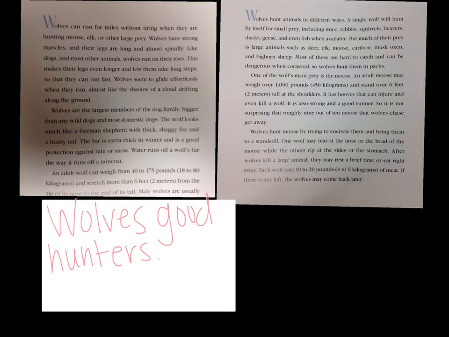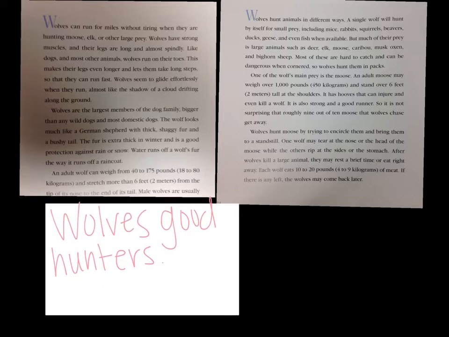Readers, as I was looking at these 2 pages, I was thinking, wolves are good hunters, and then I could add on to that by saying, because they can run really quickly, and as you know, it says that we include page numbers if we want to be really good at our stop and jots. So I'm going to include the page number, and I'm going to say, as it says on page 12.